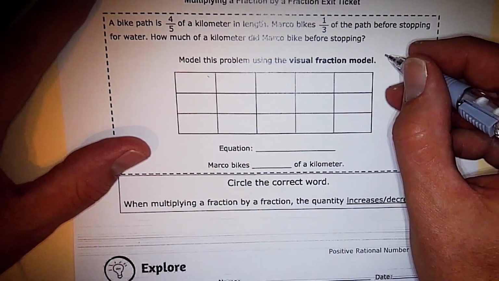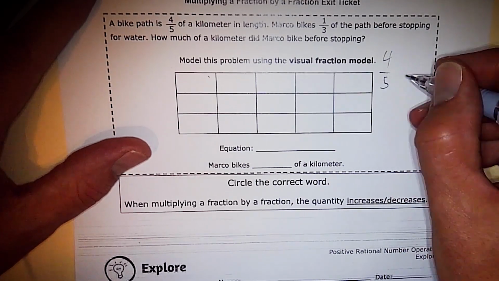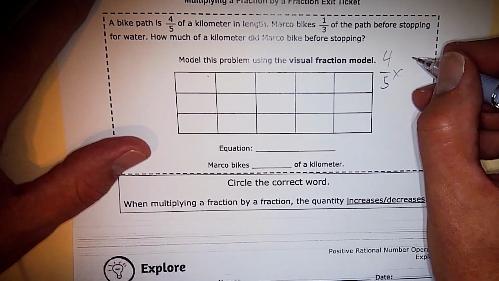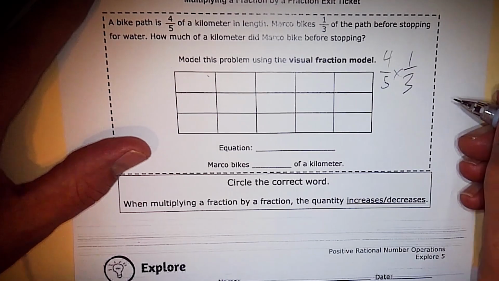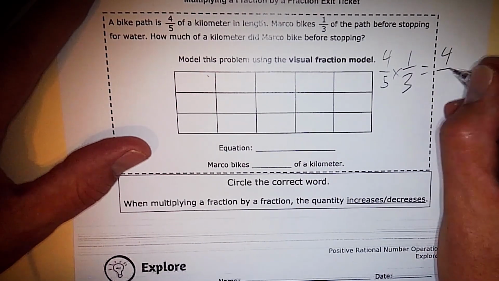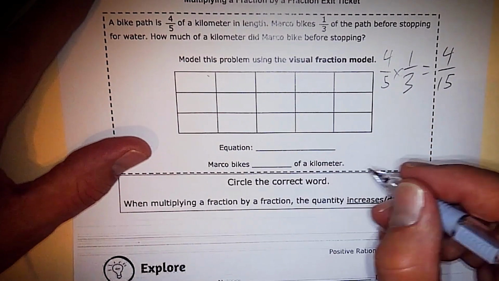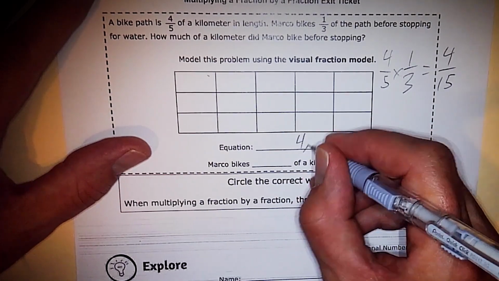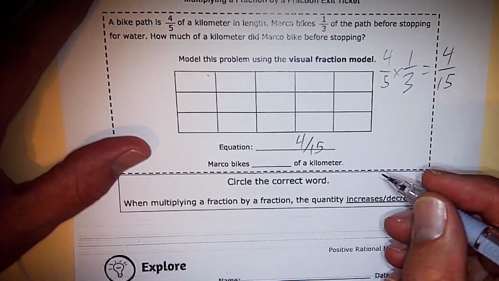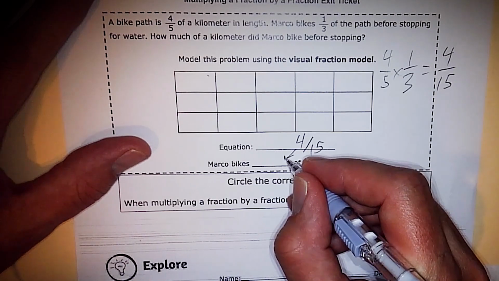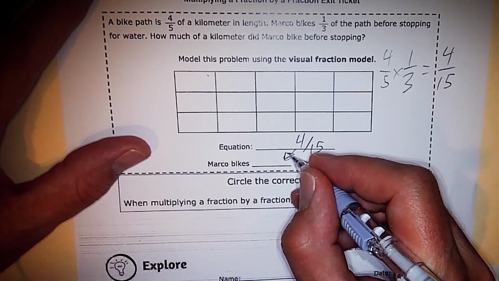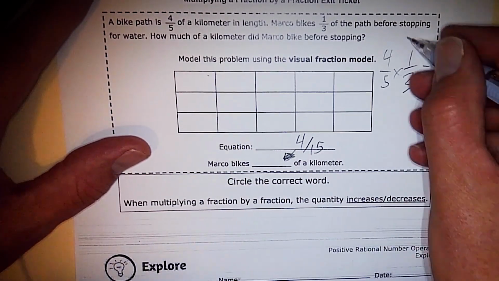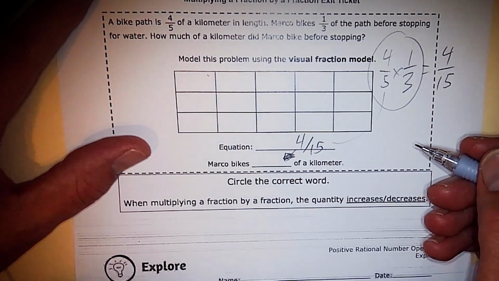So let's check this out here. We have 4/5, and then I said we're going to multiply it by 1/3. And that's going to be 4/15. 4/15 would go down there. So that's going to be our answer, and then this right here is going to be the equation.